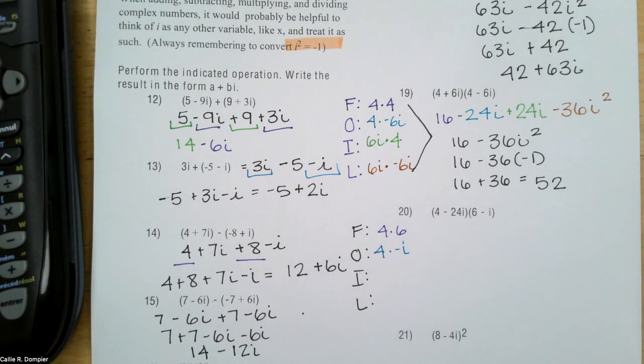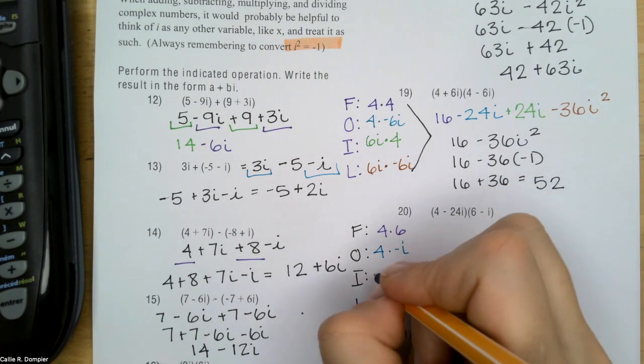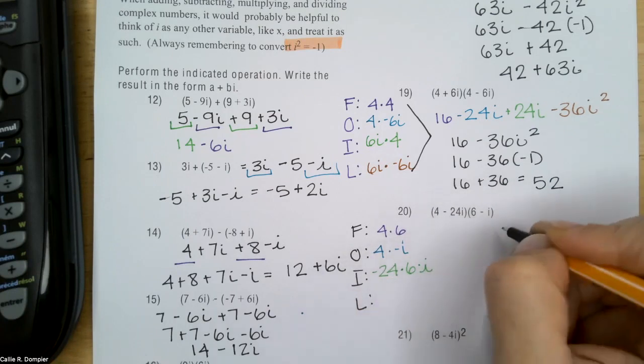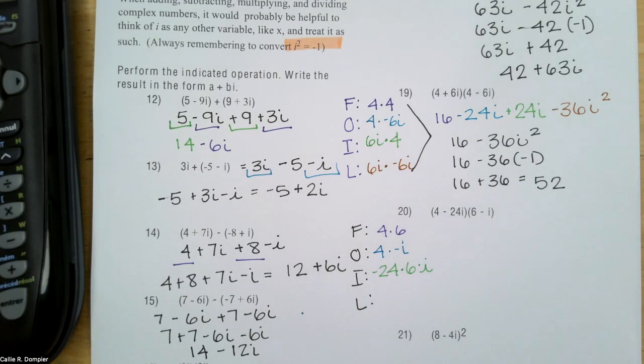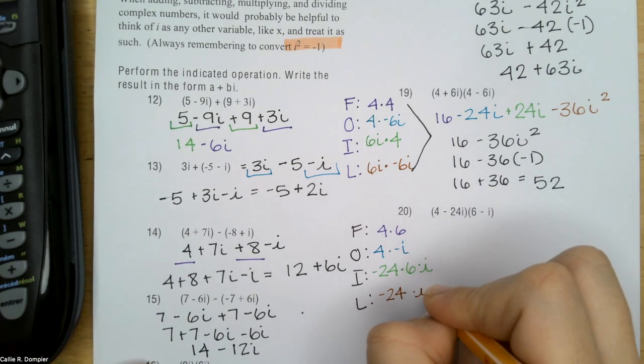Then we've got inside, negative 24i times a positive 6, negative 24 times 6 times i, right? And then last, we have negative 24i times negative i.